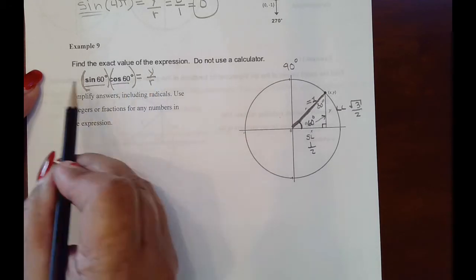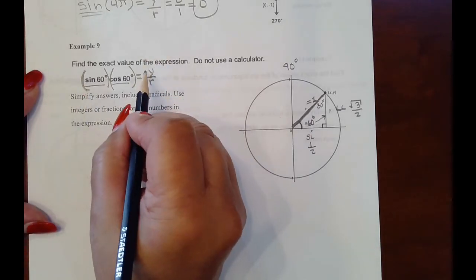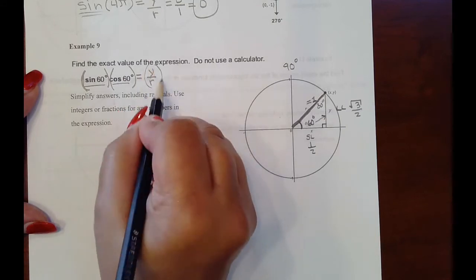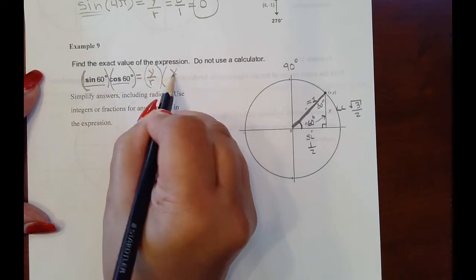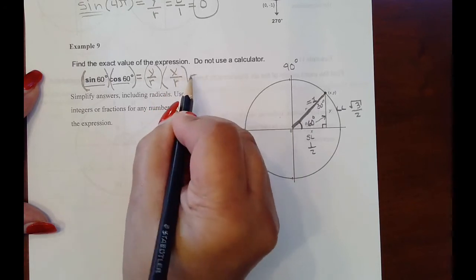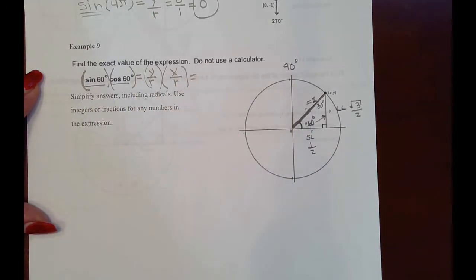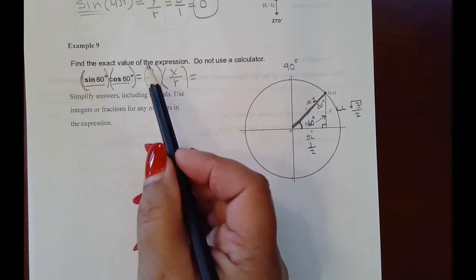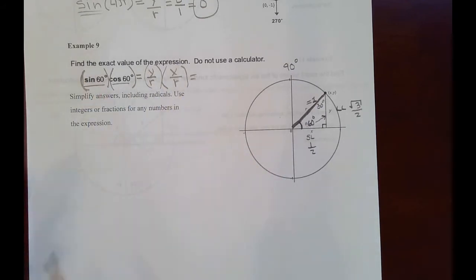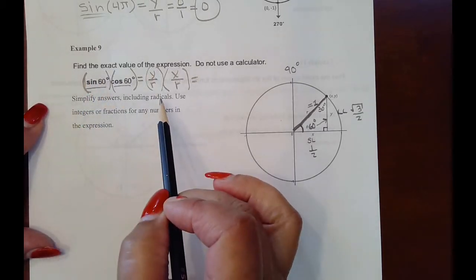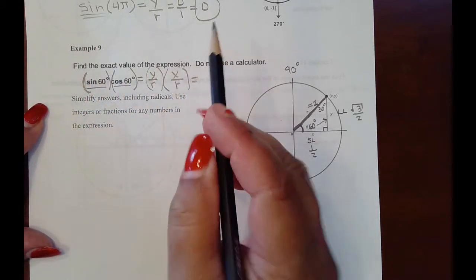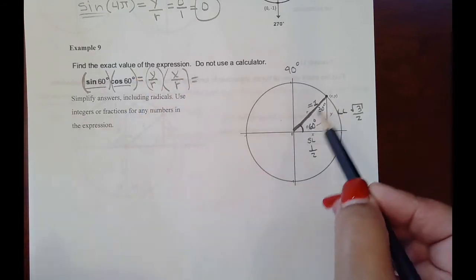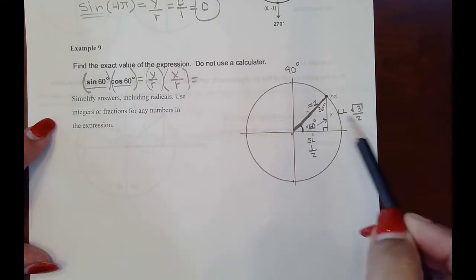This is the definition for sine of 60, and we'll actually go and get the values from over here. And the definition for cosine is X over R. Okay, so now all I did here is write the definition, so you could see how you get rid of all the trig name and the angle by replacing it with its definition. So I replaced all of this with Y over R, and all of this with X over R. Now I'll go grab the actual X and Y values. The R is just 1. I'll go grab X and Y values off this picture.